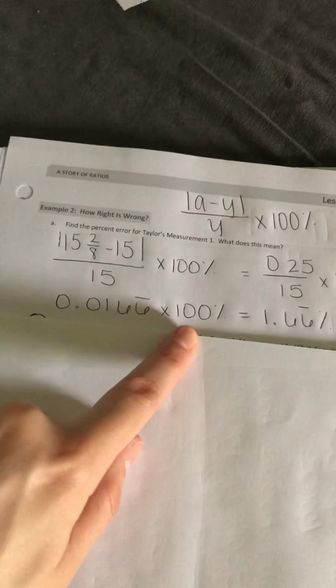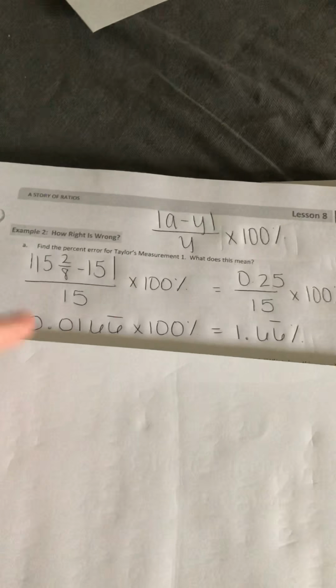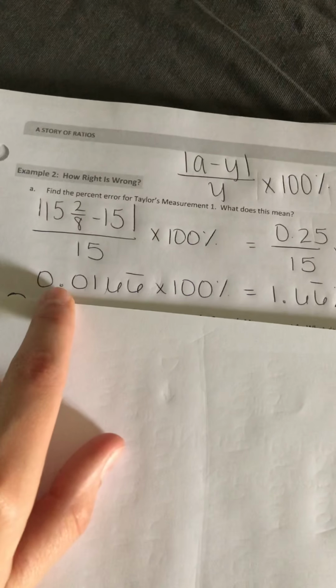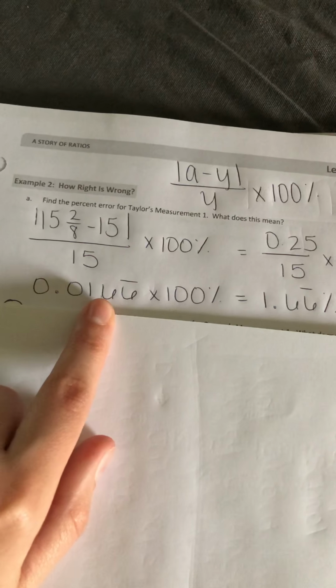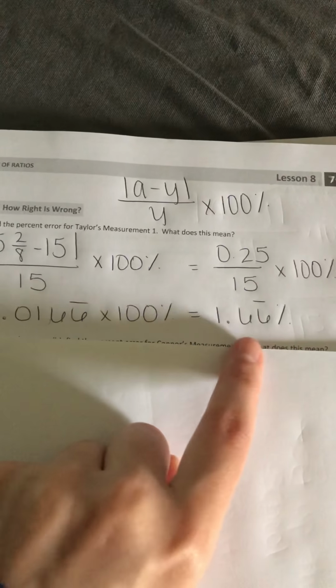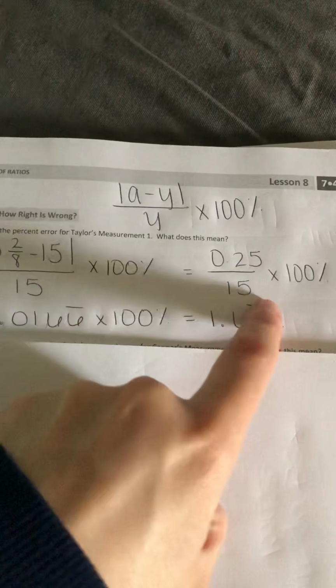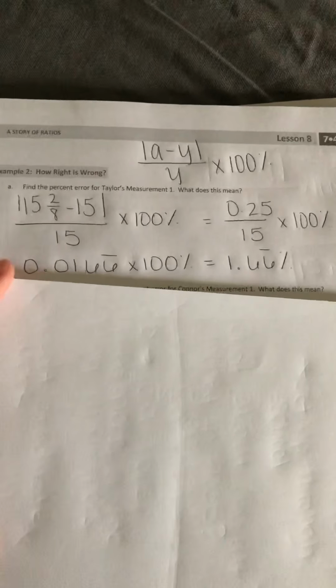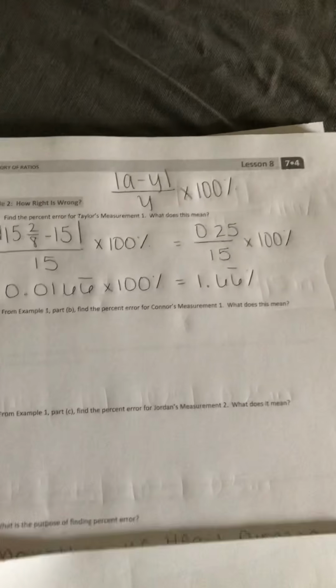Now, some of you are like, well, we don't have 100%. What does it mean to times it by 100%? I don't understand. When you multiply it by 100%, you take that decimal and move it 2 times to the left. Or, sorry, 2 times to the right. So I end up with 1.66 repeating percent error. 1.66% error.